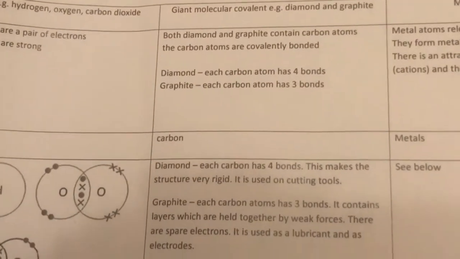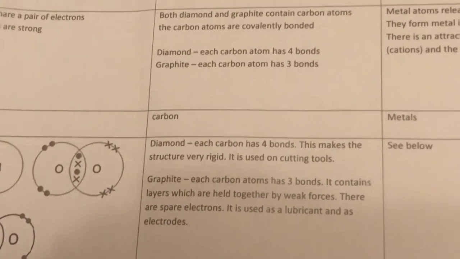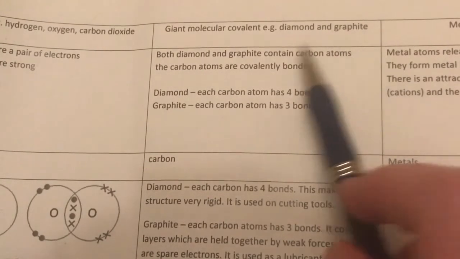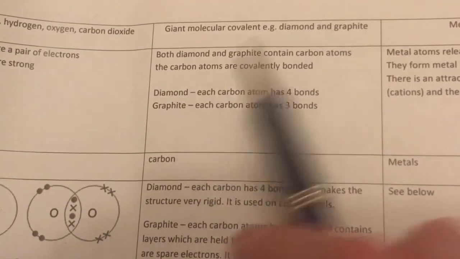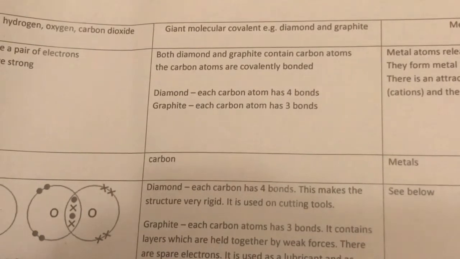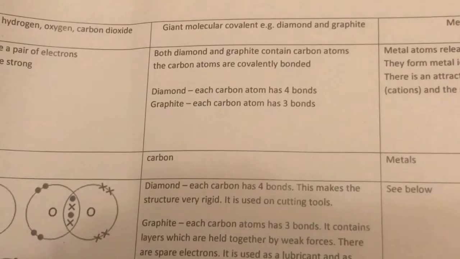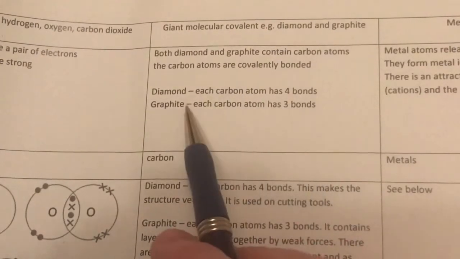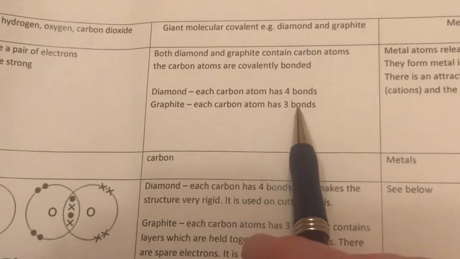Okay, the next type of bonding we've got here is giant molecular covalence. So two examples. We've got diamond and graphite initially. Both of these two contain carbon. Remember, carbon is in group 4. Group 4 means it wants to form 4 bonds. In diamond, it does form 4 covalent bonds, but in graphite, it only forms 3 covalent bonds.